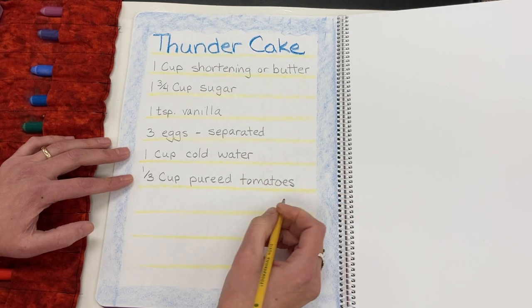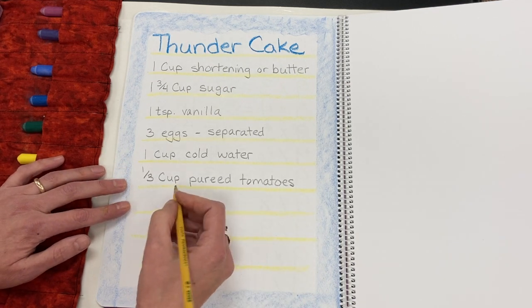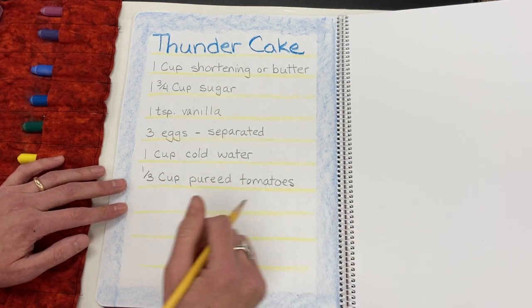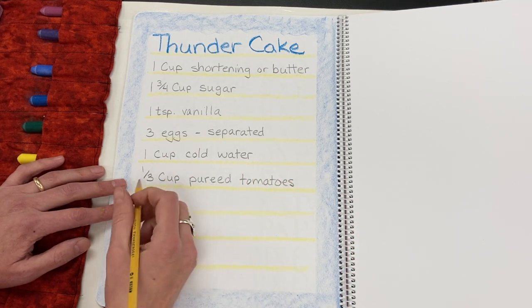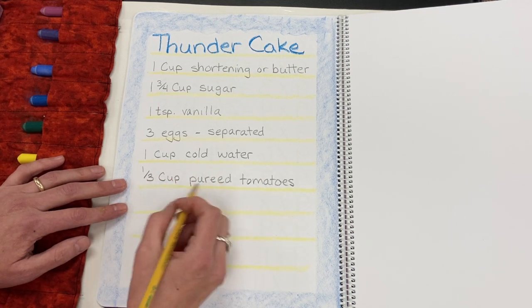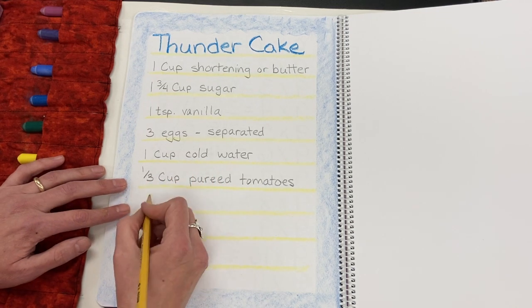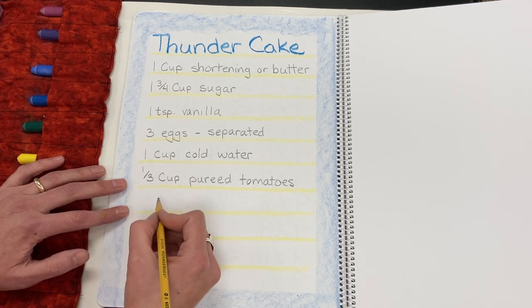I used a can of crushed tomatoes when I made this, and it was just perfect. You could also take a fresh tomato and smash it up into like a nice pureed mixture, or you could throw it in the blender or something like that to make it nice and smushed without any chunks.